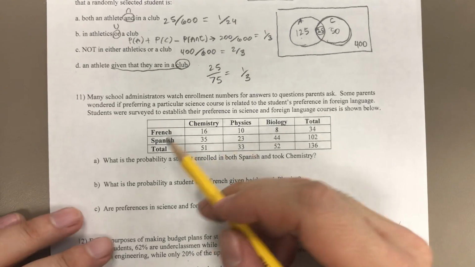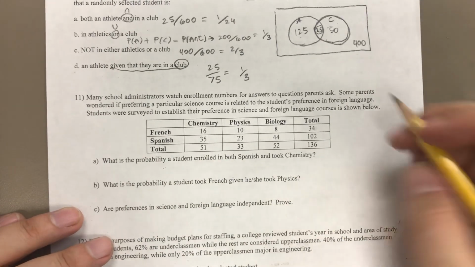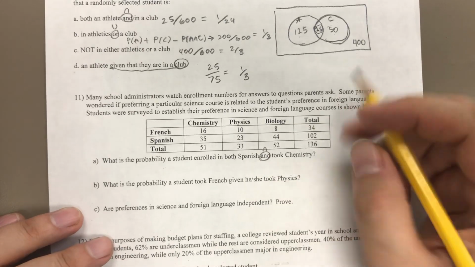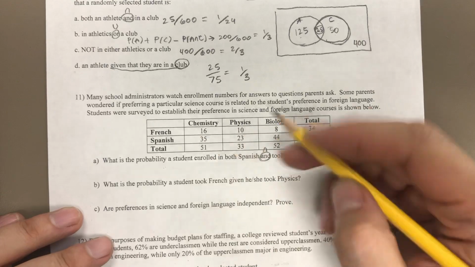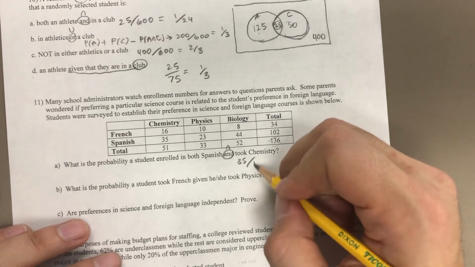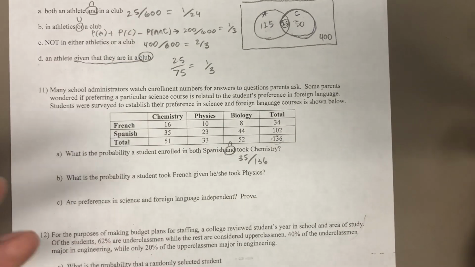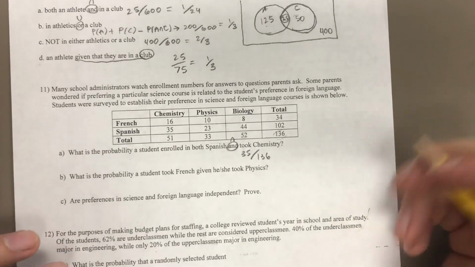I mean, you can, but what's the probability a student is enrolled in both Spanish and taking chemistry? So "and" implies intersection, so we just find where they line up. Spanish and chemistry, that's 35 students. And we take that out of the total amount of students, which is 136 of them. And there's your probability. I don't believe that reduces any further. No, it doesn't. So that's as good as it gets.